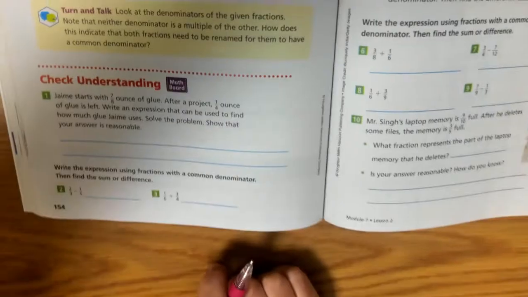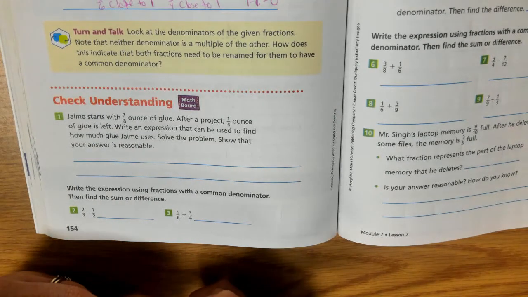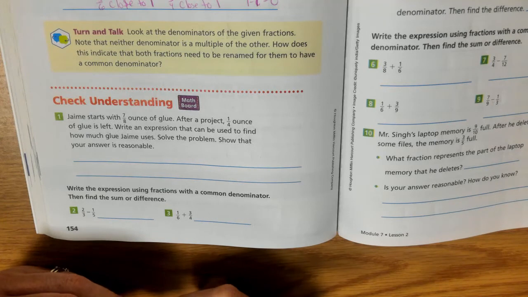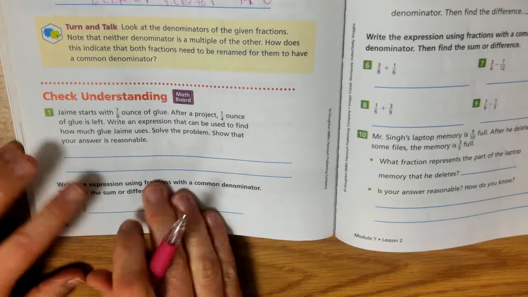On our check for understanding. Jamie starts with 7/8 ounce of glue. After a project, 1/4 ounce of glue is left. Write an expression that can be used to find how much glue Jamie uses. Solve the problem. Show that your answer is reasonable.